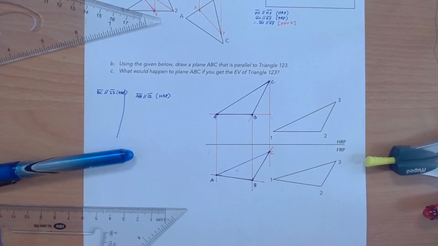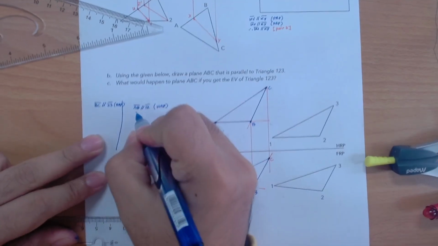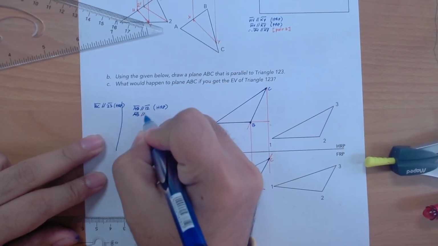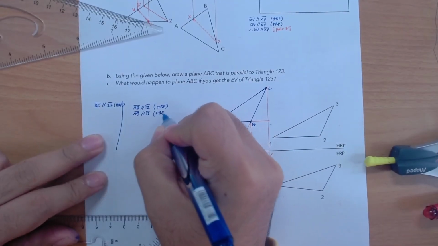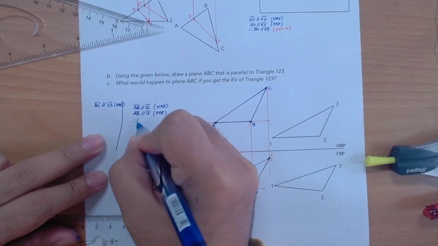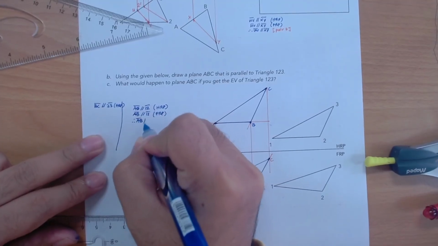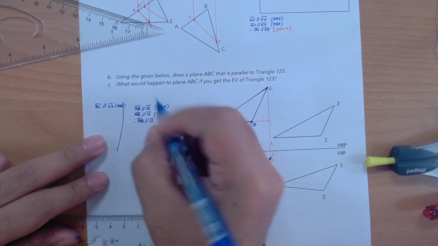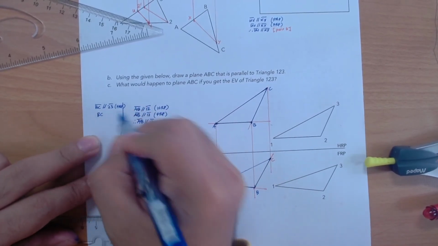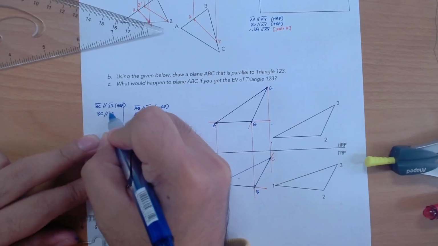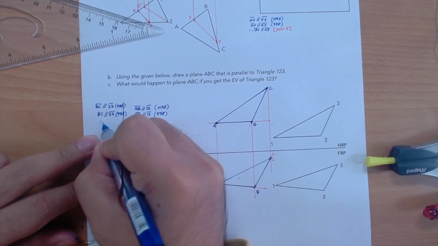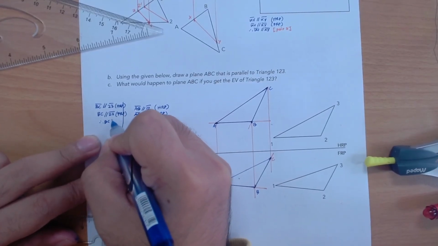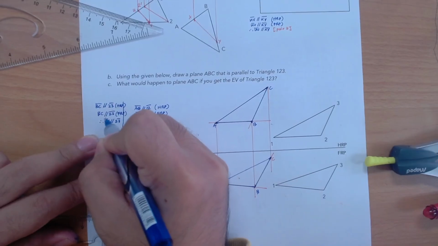if we were to complete lang natin yung proof. So this one is AB is parallel to 1, 2 now in FRP, no? And therefore, we have proven that AB is parallel to 1, 2. And this one is BC is parallel to 2, 3 in FRP. Then we have also proven that BC is parallel to 2, 3.